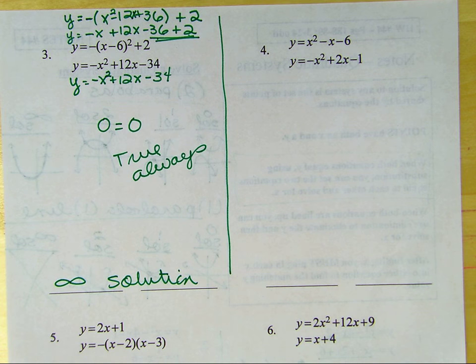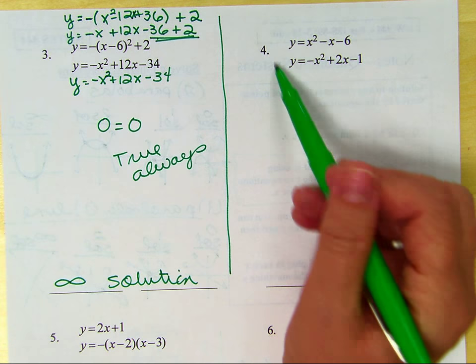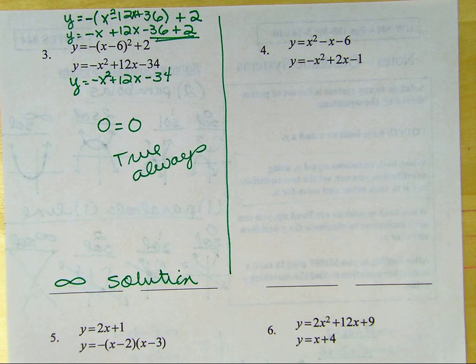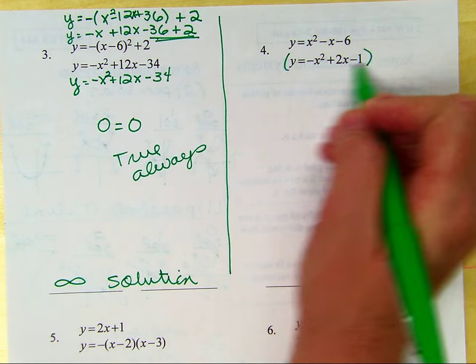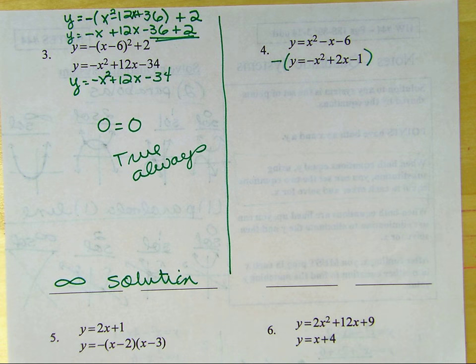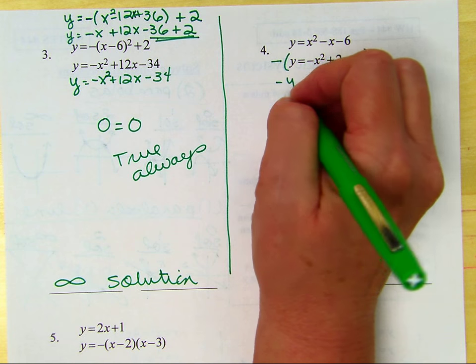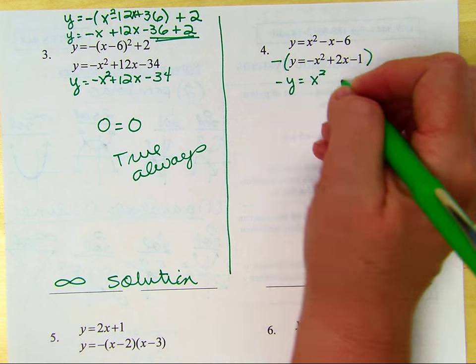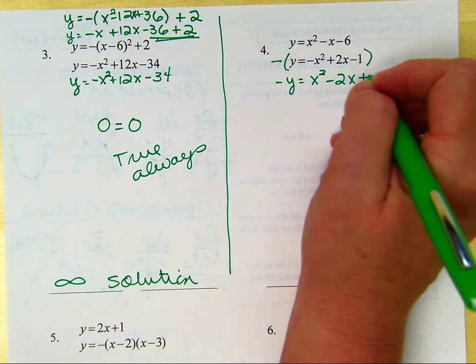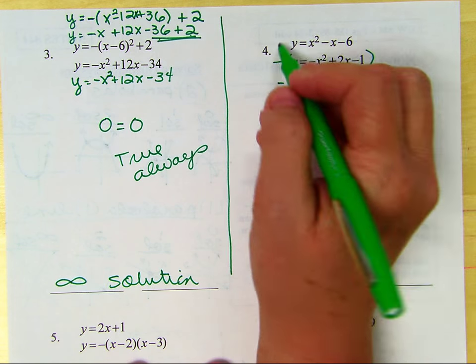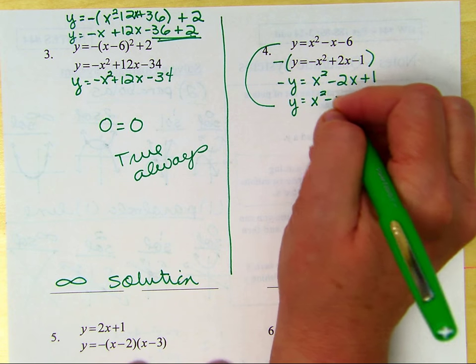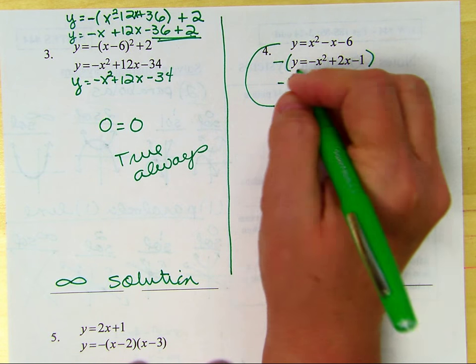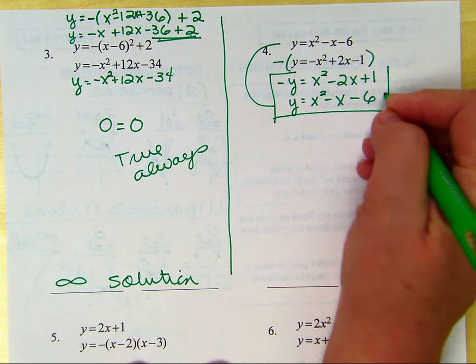If we're going to eliminate the y's, what do we have to do to one of the y's? We have to multiply by a negative. Let's multiply this entire equation by a negative. Okay? We're going to get negative y equals positive x squared minus 2x plus 1. And for elimination, I'm going to put the 2 equations right on top of each other, and I'm going to combine, going straight down.